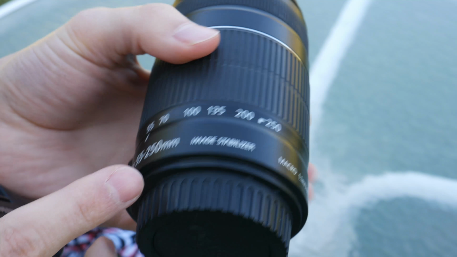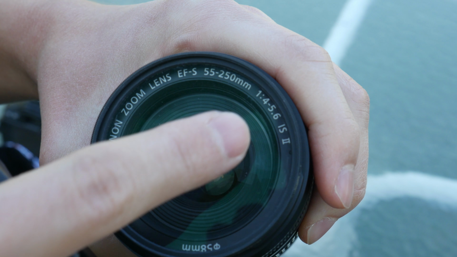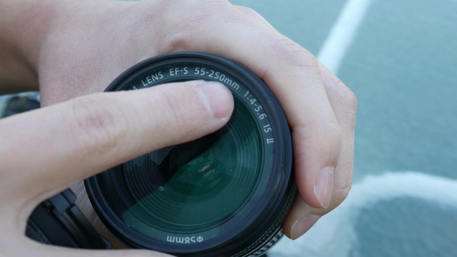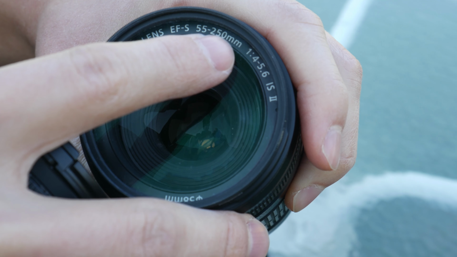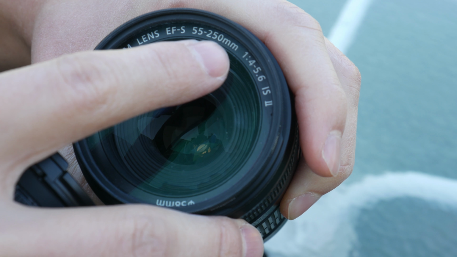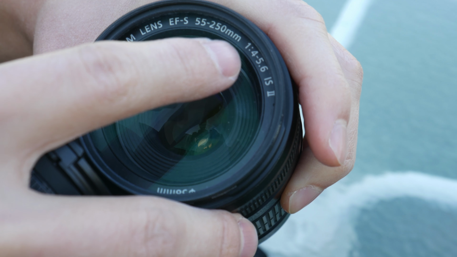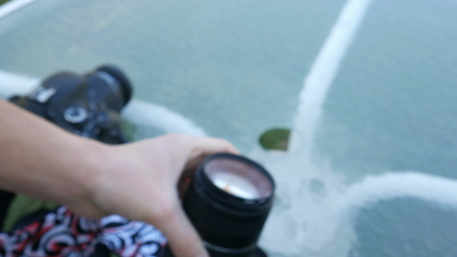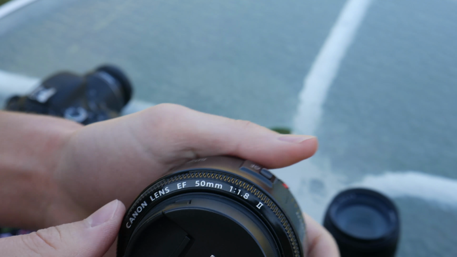It also gives you the 4 to 5.6 as your aperture range. So at the widest angle you can get on this, at 55 millimeters, this thing will get down to 4 aperture. When you put it into 250 though, it'll only go down to 5.6. I actually don't really know the reasoning behind that, but as I was saying, let me get back to this.